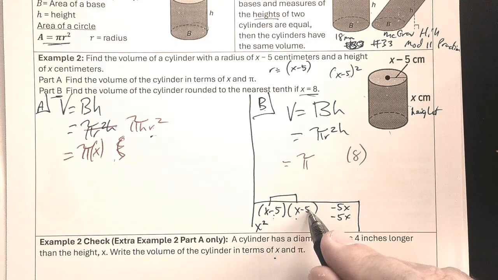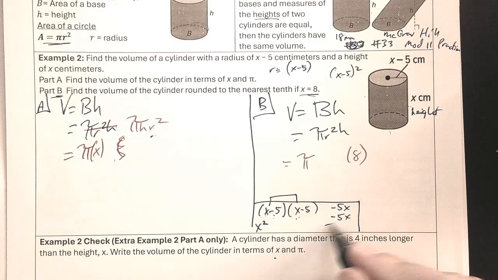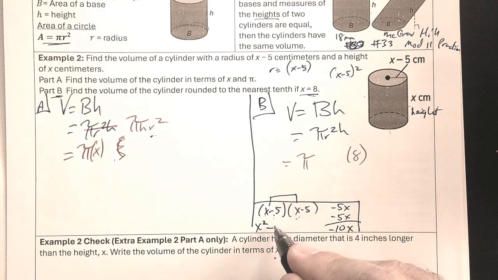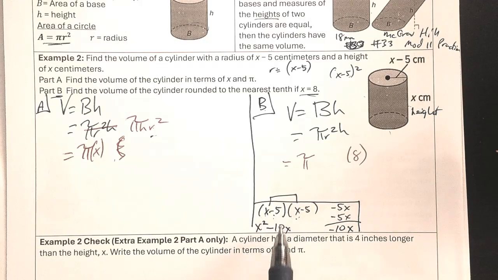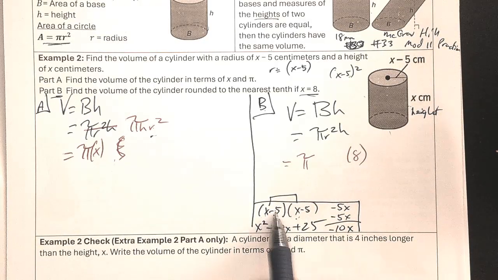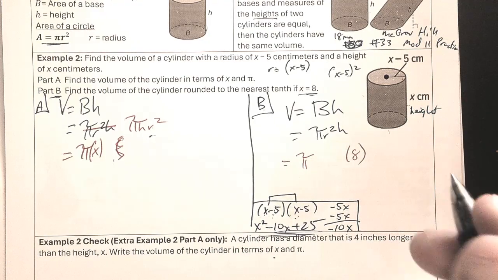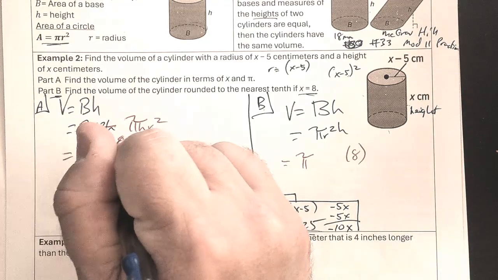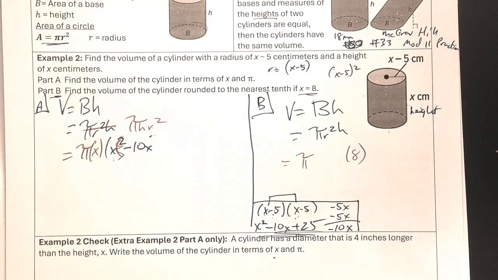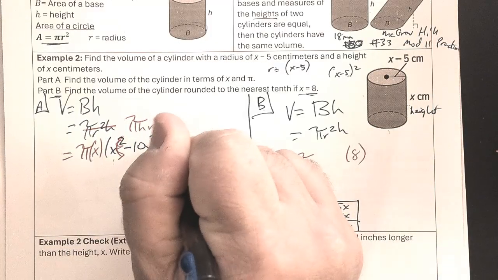We have them twice. Negative 5x and negative 5x make negative 10x. And then negative 5 times negative 5 makes a positive 25. So this equals this. So now we're going to plug that in over here: x squared minus 10x plus 25.